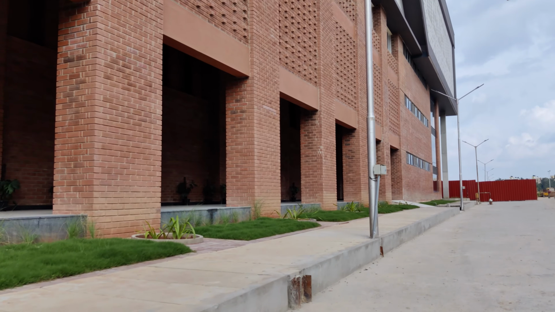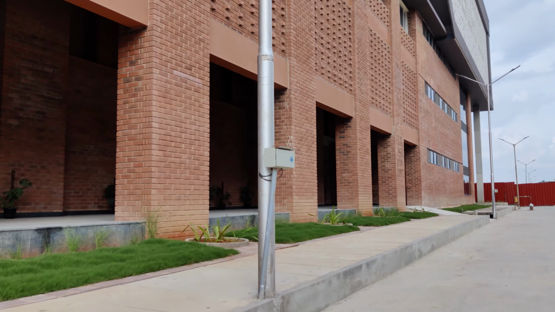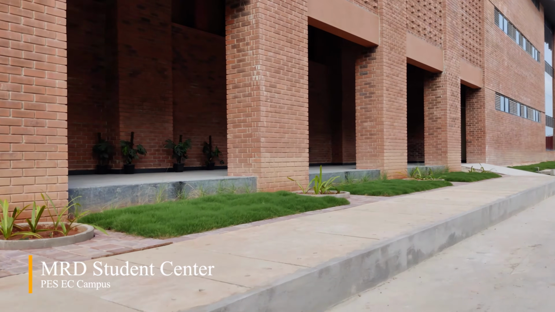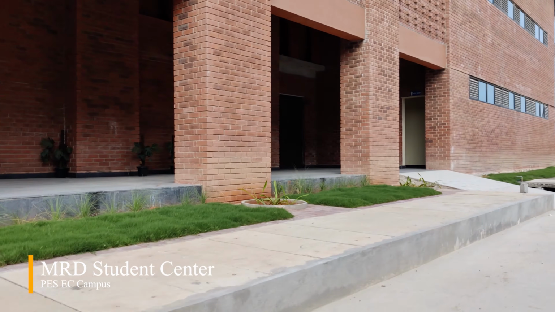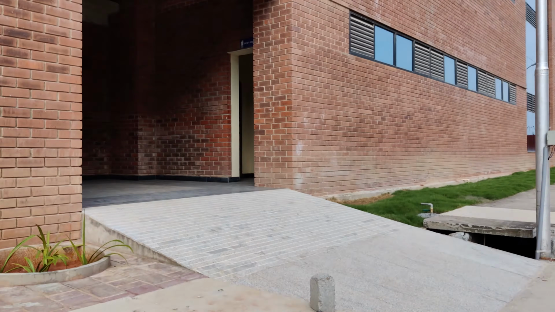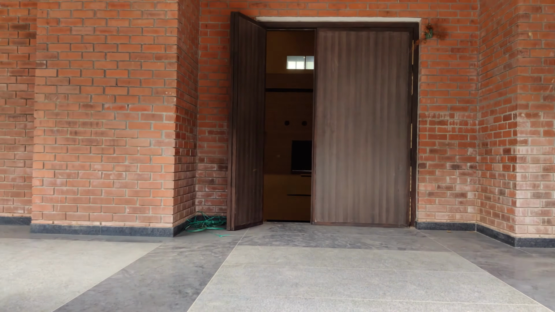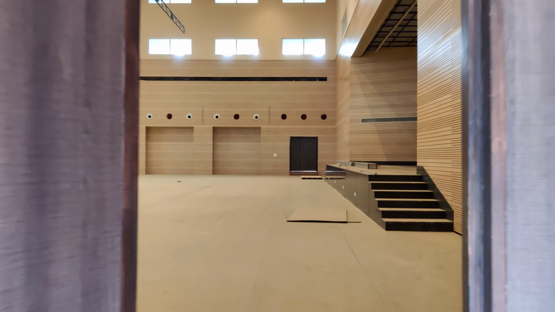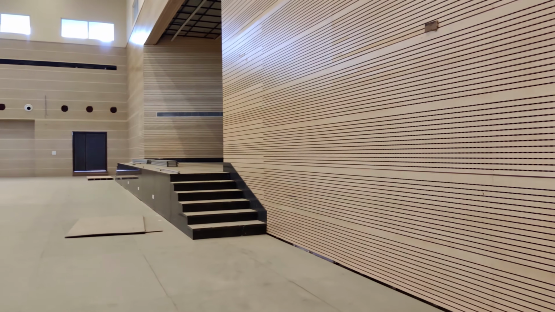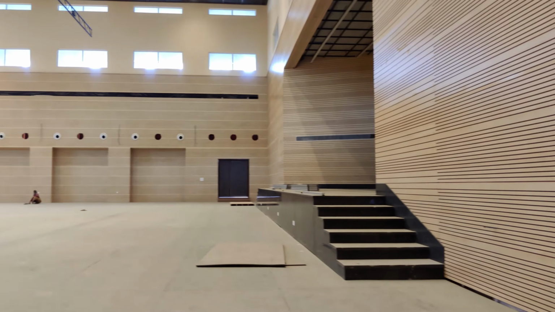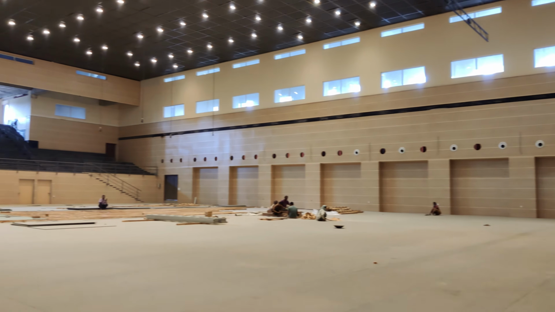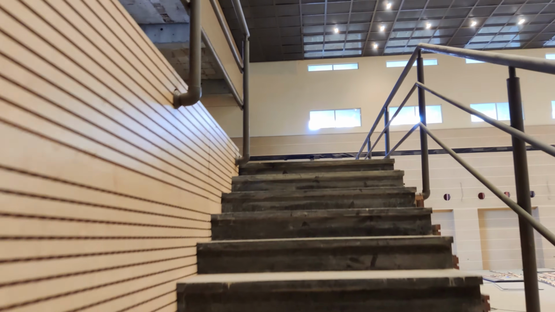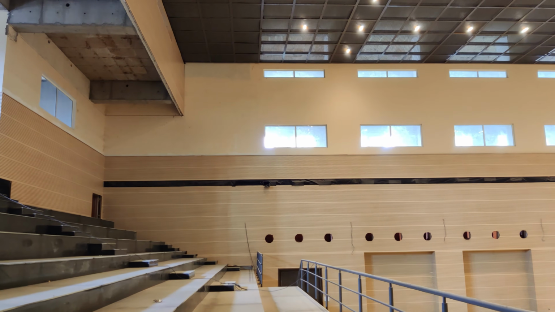I'll guide you through this humongous building of EC Campus, which is the MRD student block, which sounds crazy, and this block is totally crazy. I'm gonna show you a whole other view of this whole auditorium. This is how it looks.